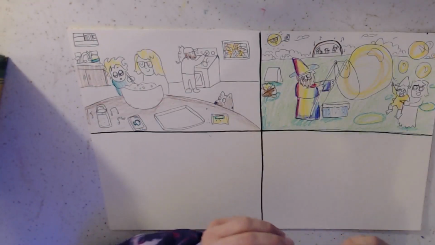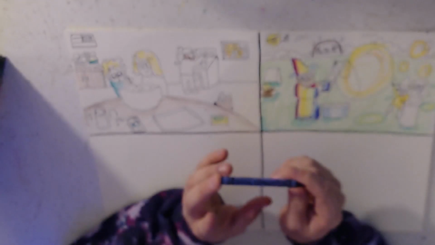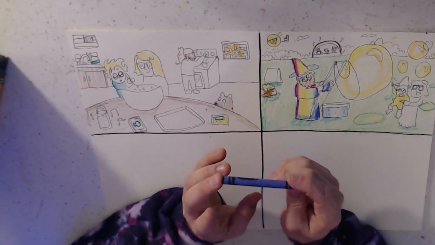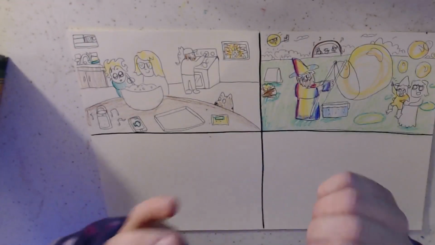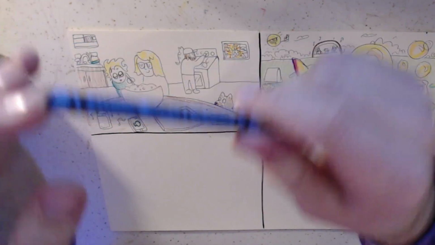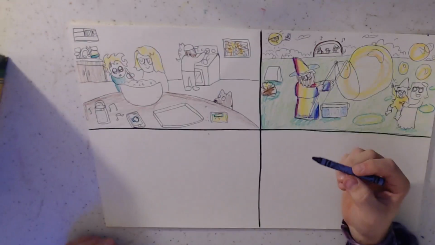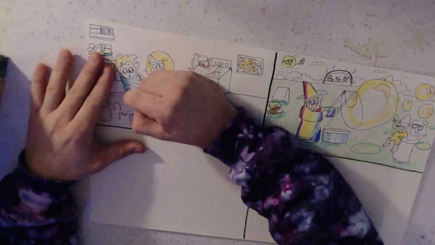Okay, I have to share something. It's just so strange. This crayon, it's a magic scent. You see that? It's scented. It supposedly smells like a new car? This is a crayon that smells like a new car? What is the deal with that? That is so strange.